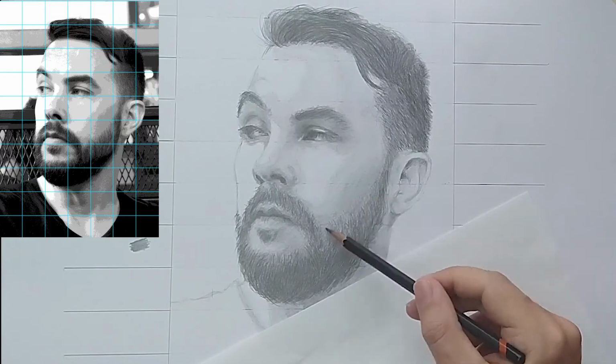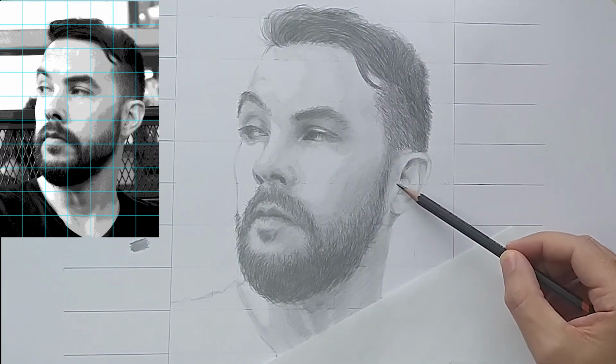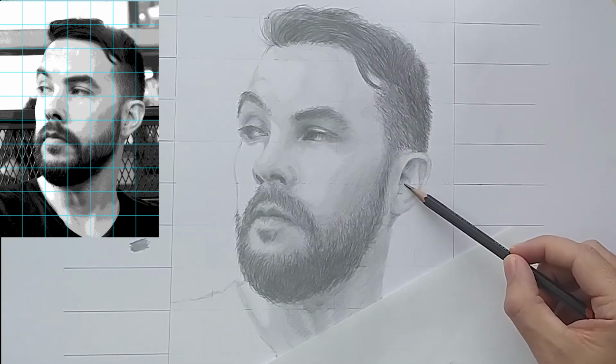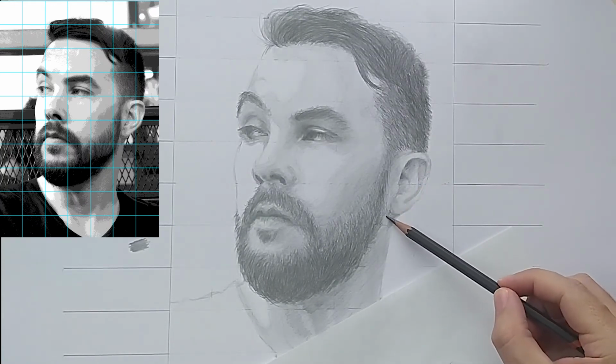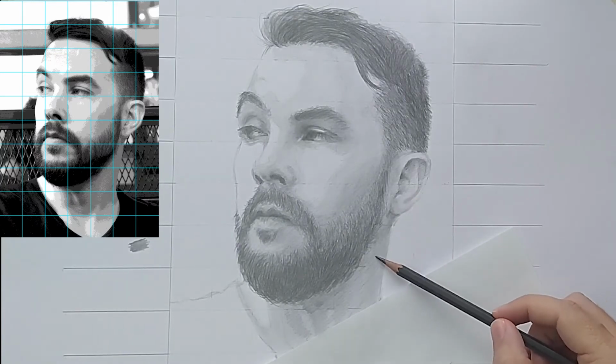Another thing I'm doing here as well is blending some of the darker tones into the hair. And now I'm working over the ear and just trying to get out the three-dimensionality there as well. You can see once it gets a little bit darker, things start to pop out a little bit more.